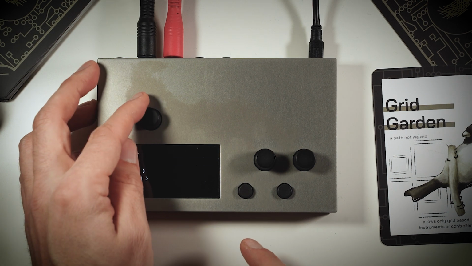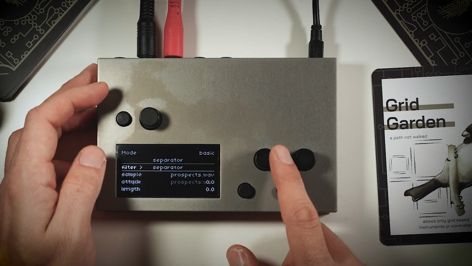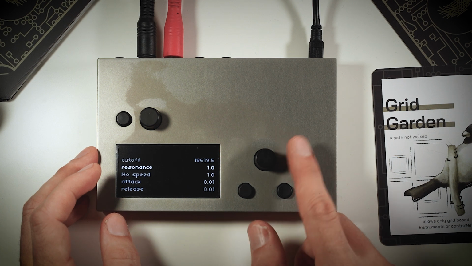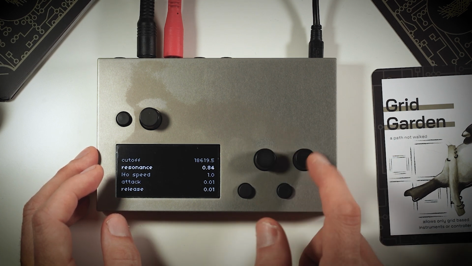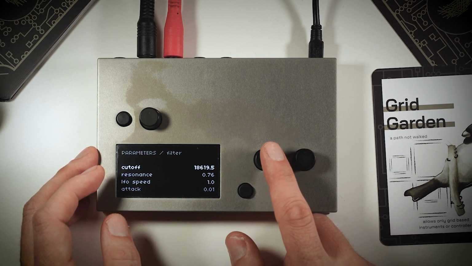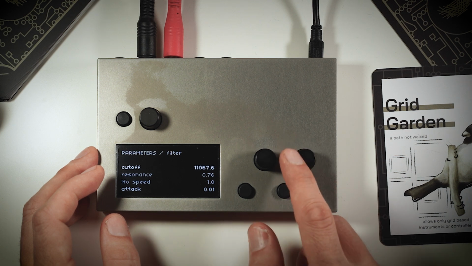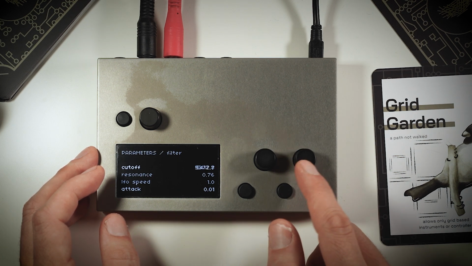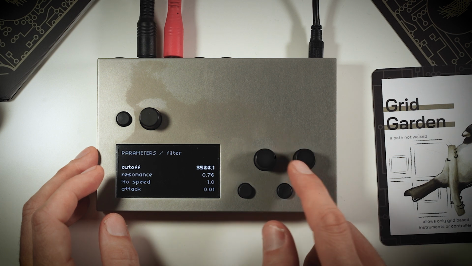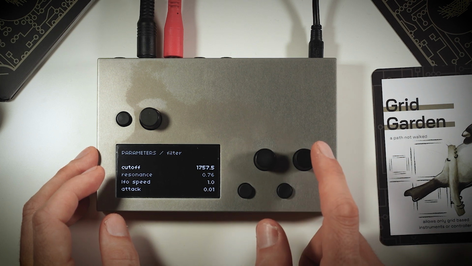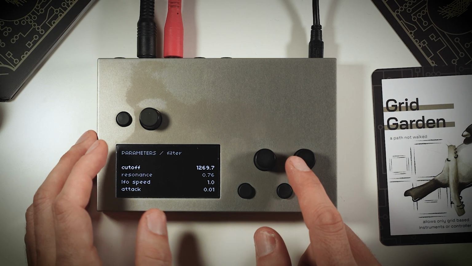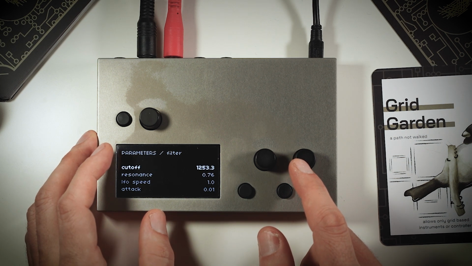Oh yeah, one last thing that I forgot to mention. You also have a filter here that you can use just to mess with the sound. So let's say, for example, if we move here, let's just make it. Yeah, there we go. And now we have a noir sound.